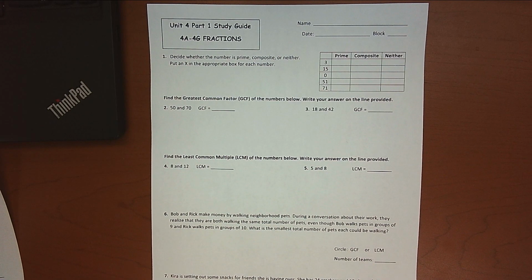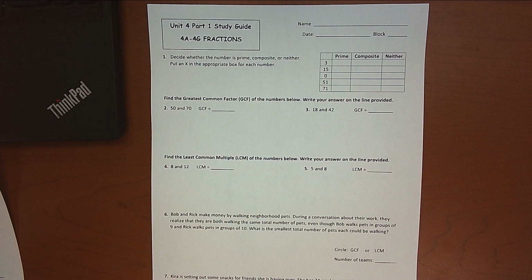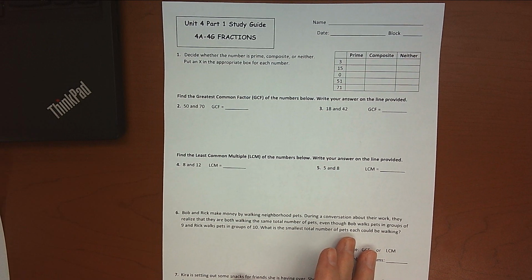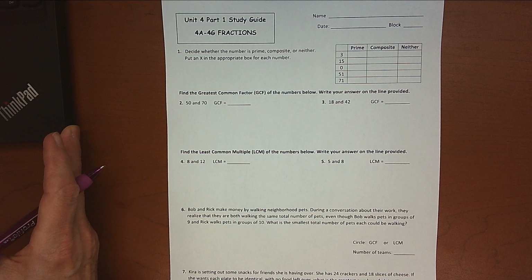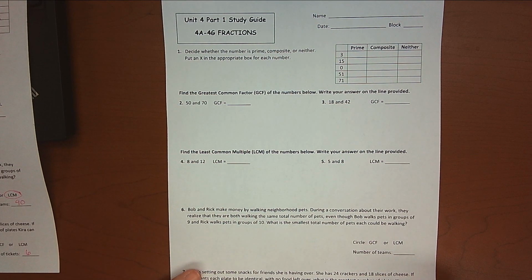Hi everyone. Here is the Unit 4 Part 1 study guide. We're doing this to get ready for your test that we'll have in class very soon. So this very first section says, decide whether the number is prime, composite, or neither. Put an X in the appropriate box for each number.